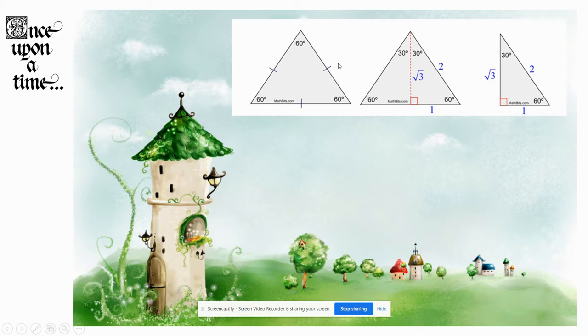All right, so here we go. So again, a special right triangle, what makes it special? It's called a special right triangle because you only need to know one side length and you can find all three side lengths. So that's what makes it special.